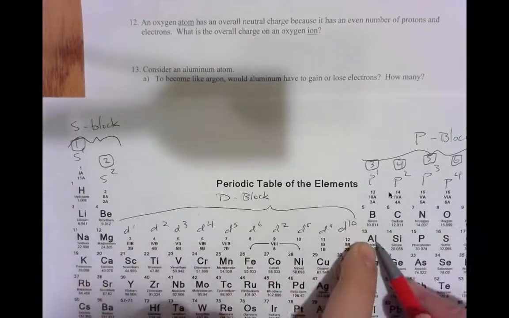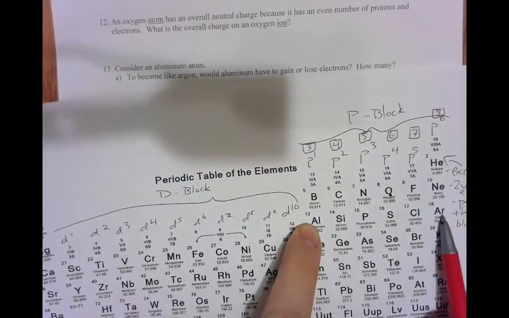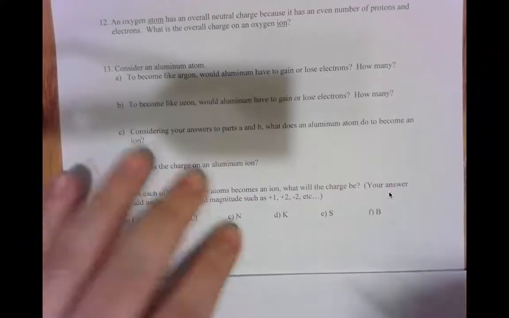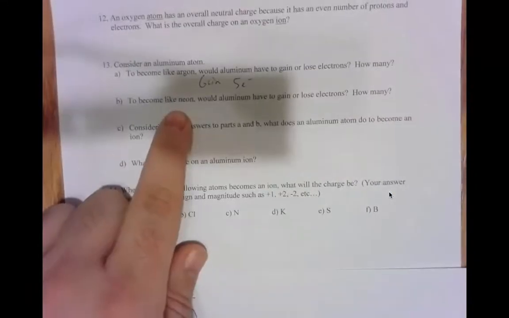So we come over here to aluminum. Argon is over here on this side. So it would have to gain 1, 2, 3, 4, 5. It would need to gain 5 electrons. So then we can go to the next part.